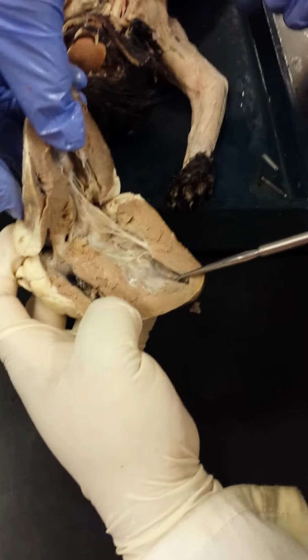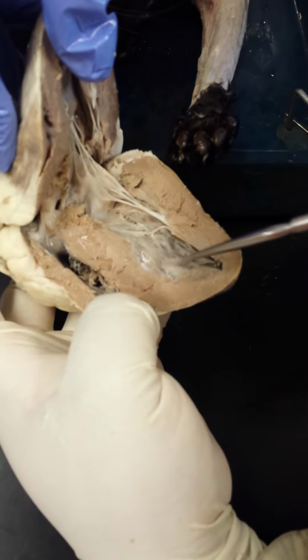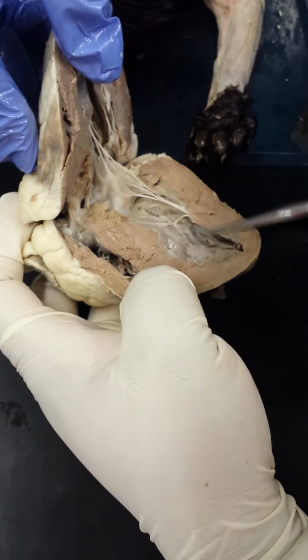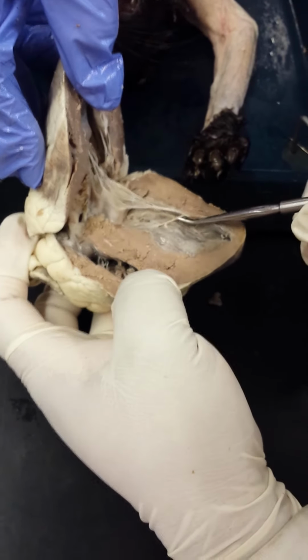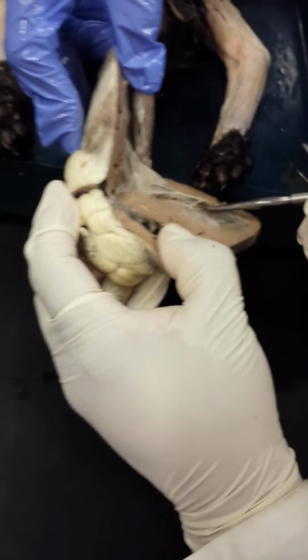These are the trabeculae carneae, those little muscular ridges that you're seeing here. They are just muscular ridges that are visible within the ventricles. The ones that anchor the chordae tendineae are the papillary muscles.